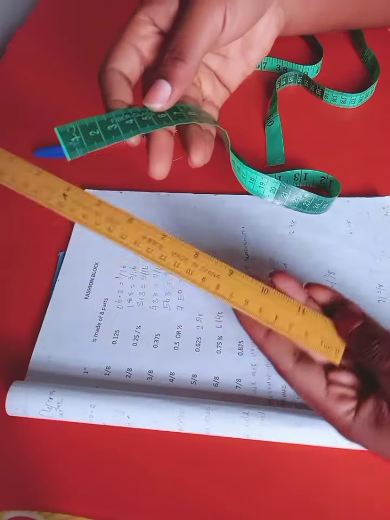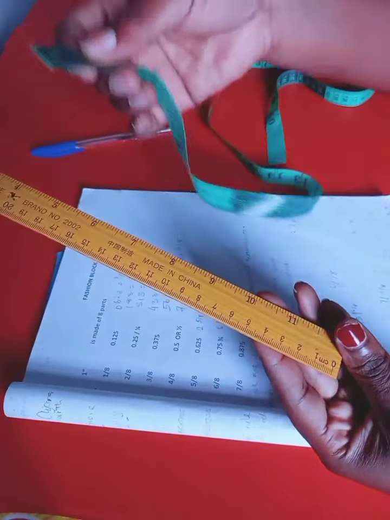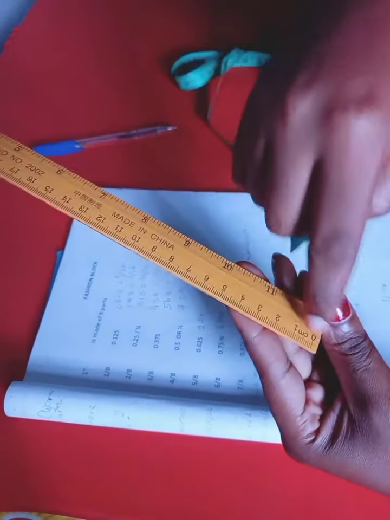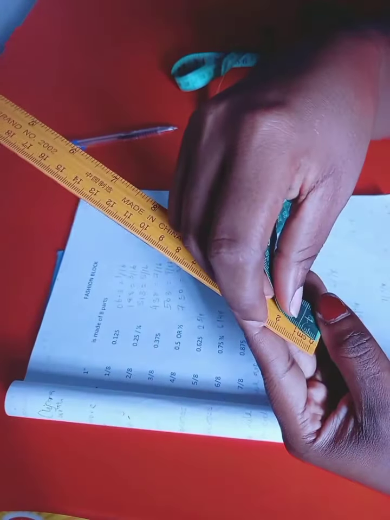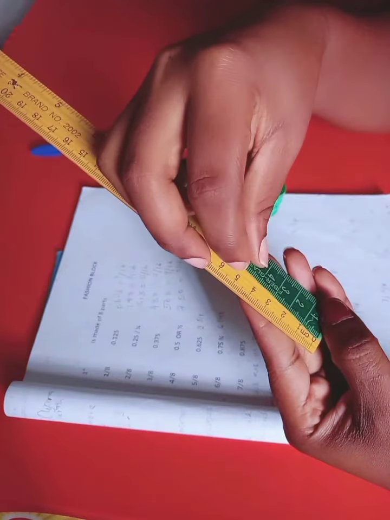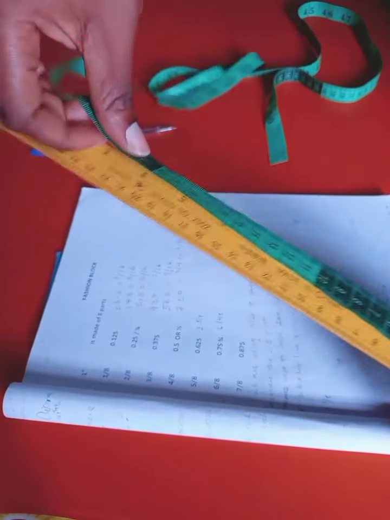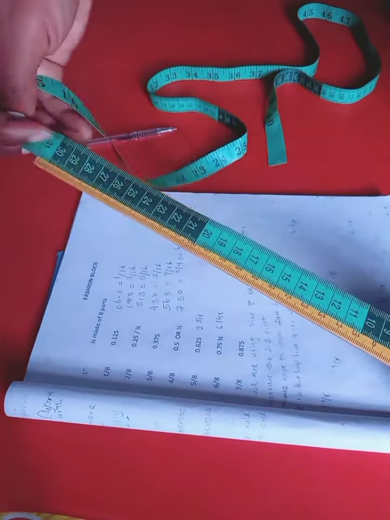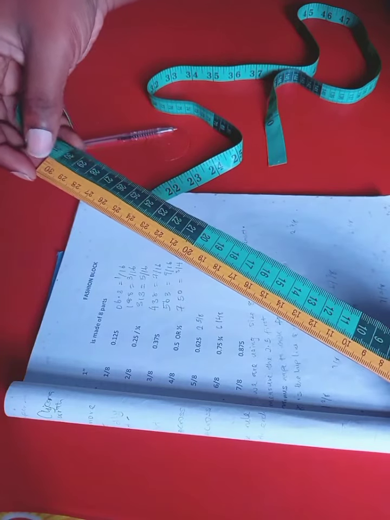So this is the centimeter here in the ruler, and in the tape rule now. So I'm going to show you. Can you see? So we are going to place this together here. Let's see. Now look at it. Equivalent of 30.